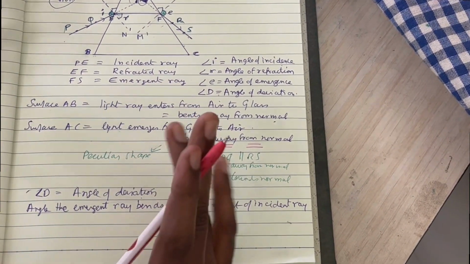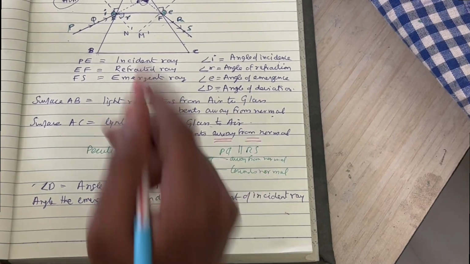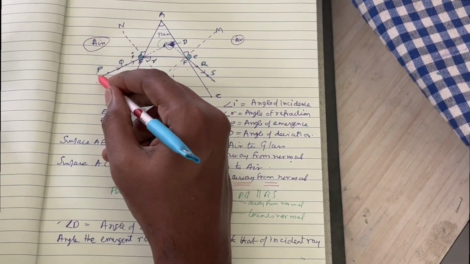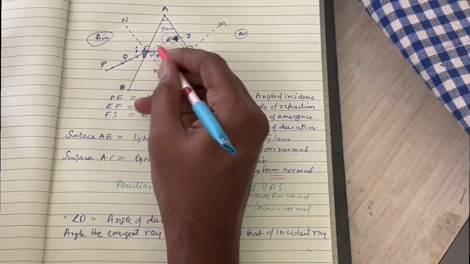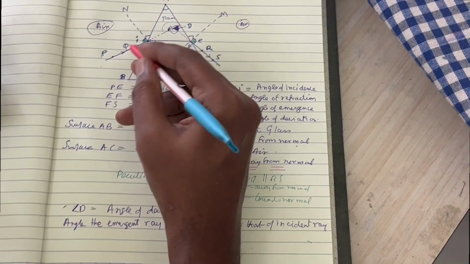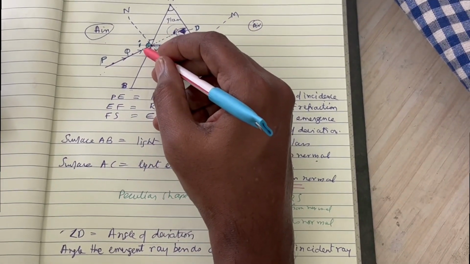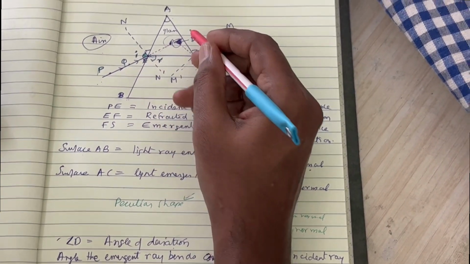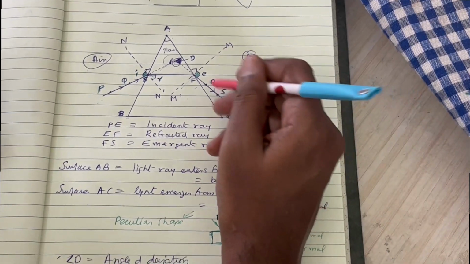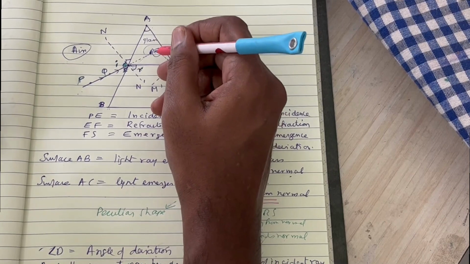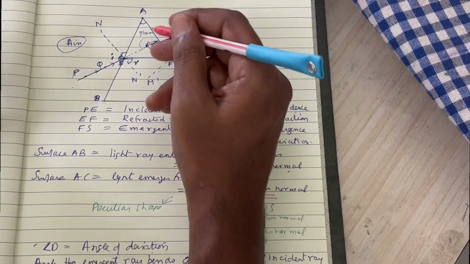How do you define the angle of deviation? If you extend the incident ray, that is PE, like this, and if you extend the emergent ray, there is a point at which these two rays will meet, and there an angle is formed, which obviously is the angle of deviation.